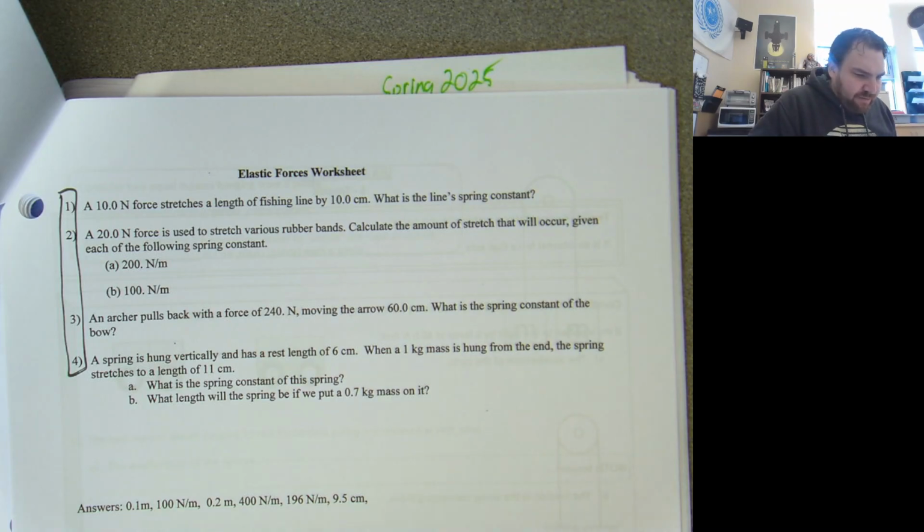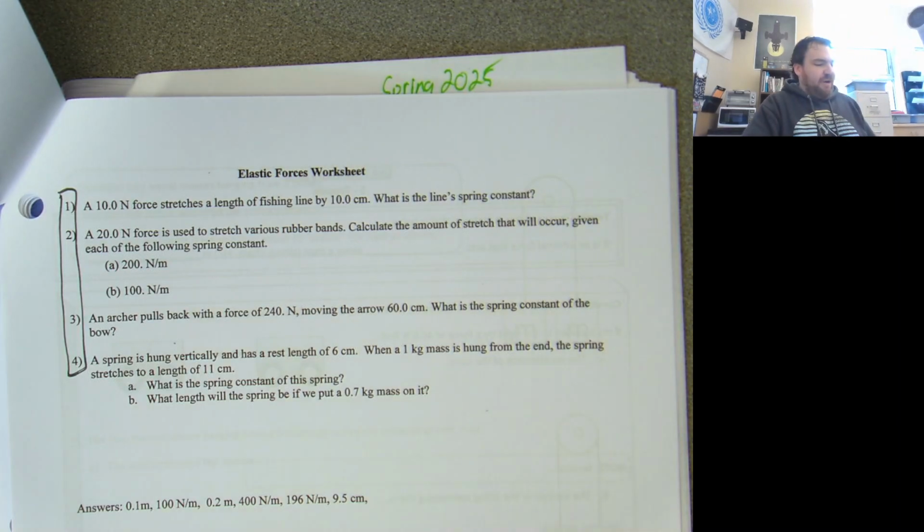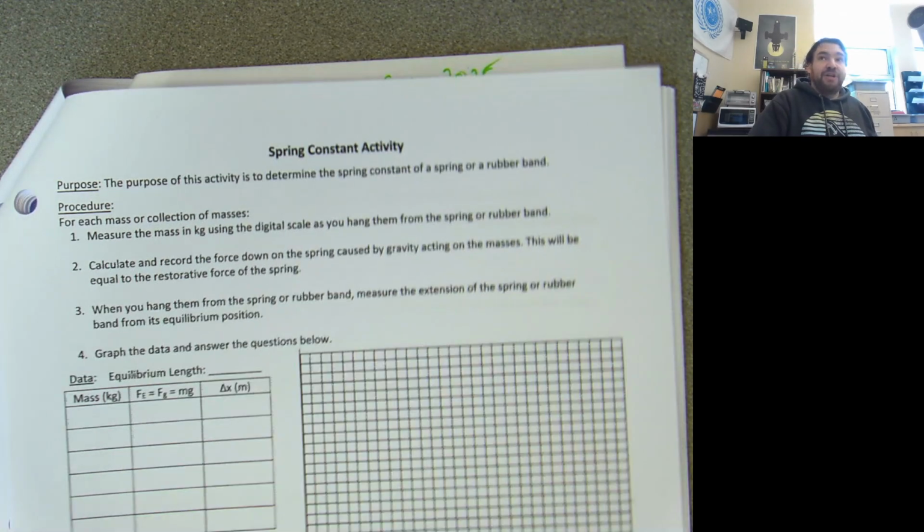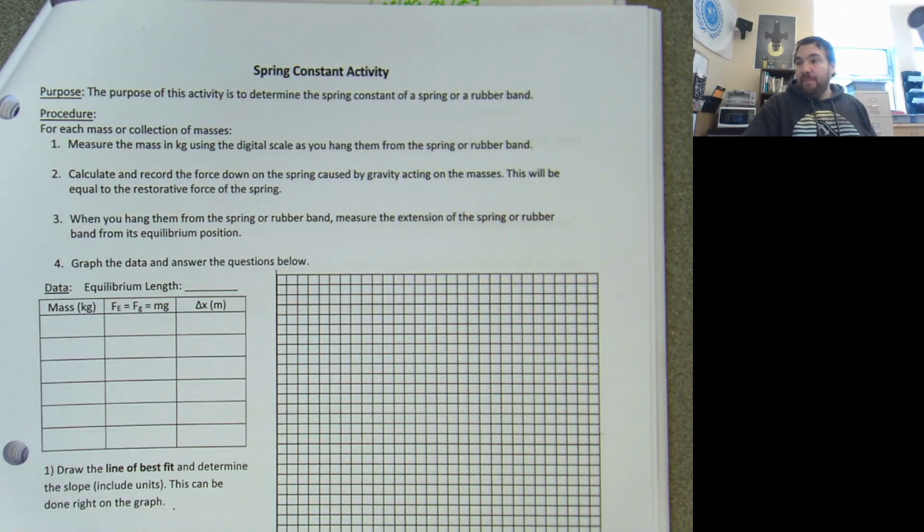I will shrink it. You know what? No, I want you to do it all. Not a lot of work. You can do it all. Those 4 questions there. You've got about 9 minutes left on the block. You could get most of this done, honestly. And I have given you some space. So that's what I want you to take a look at. We'll look at the spring constant activity tomorrow.